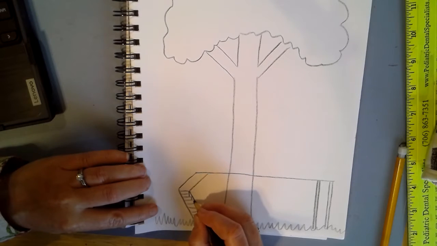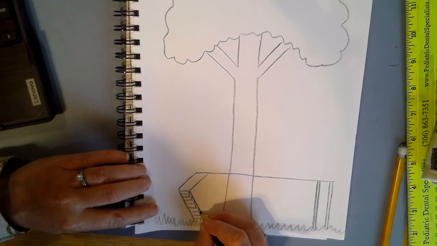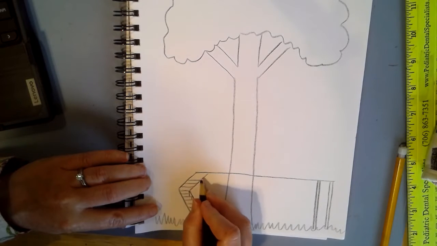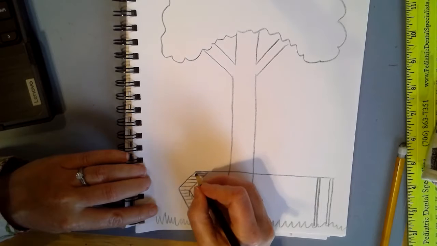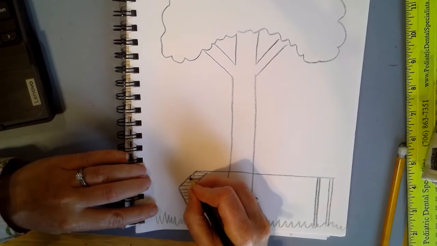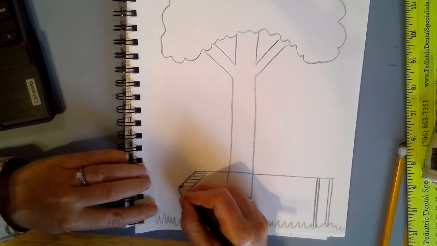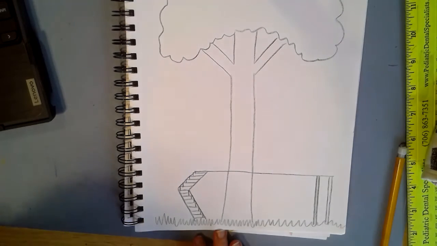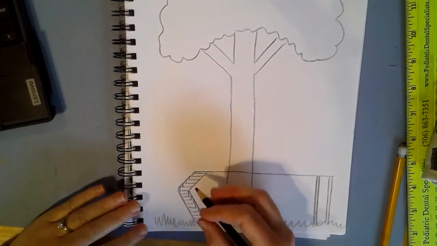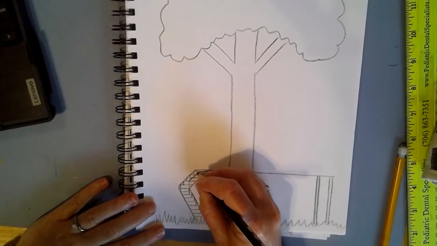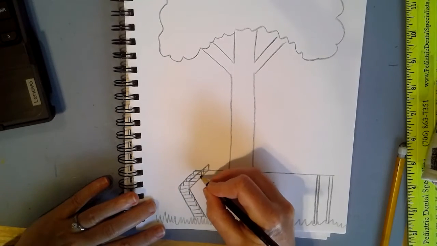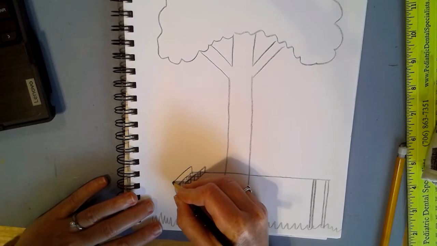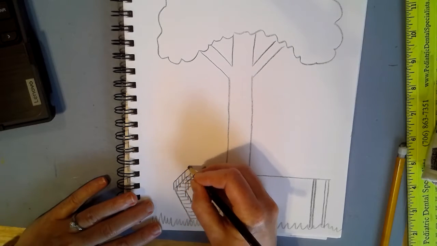You don't have to copy me. If you want a different kind of treehouse, that's fine too. I'll have a staircase that goes up to my treehouse. You want a rock climbing wall, if you want a ladder, a rope ladder, you can. But I'm going to have a staircase because I'm old. Okay, so draw a way to get up into your treehouse.